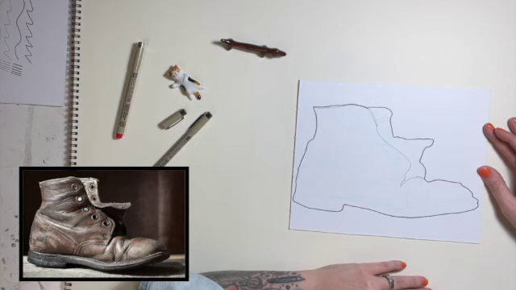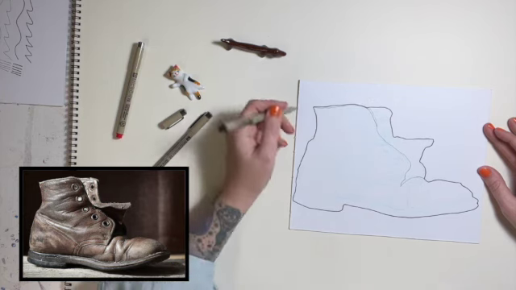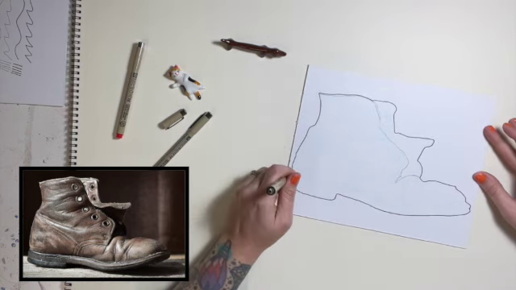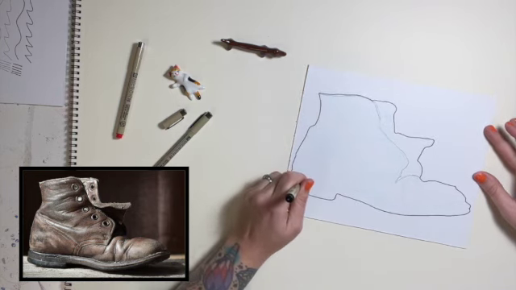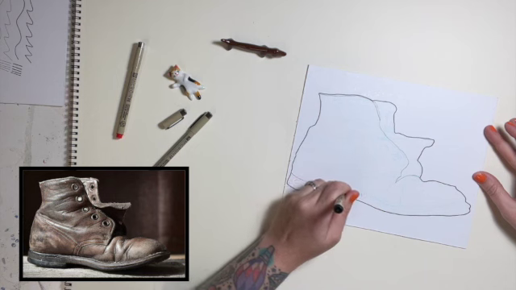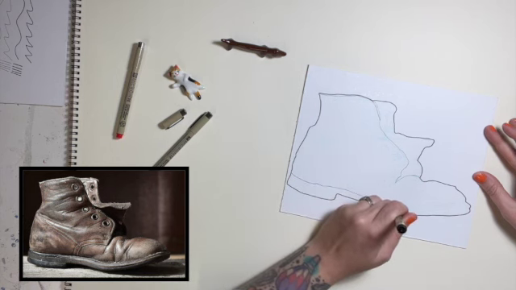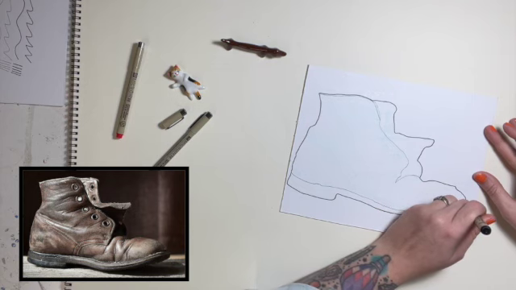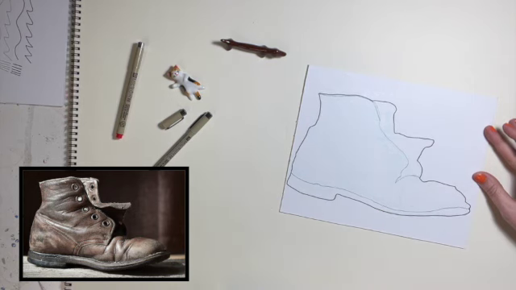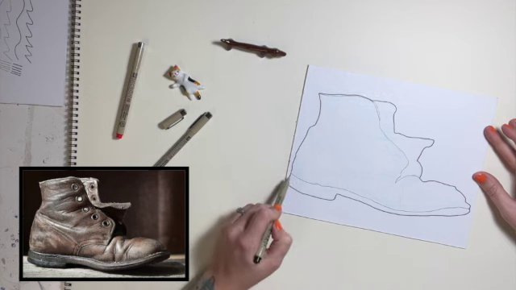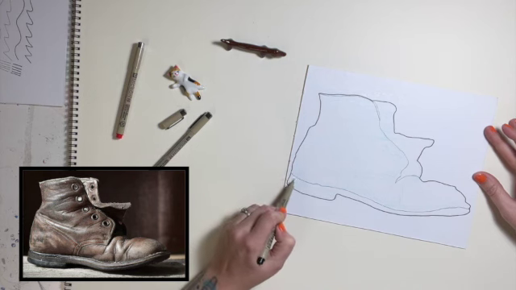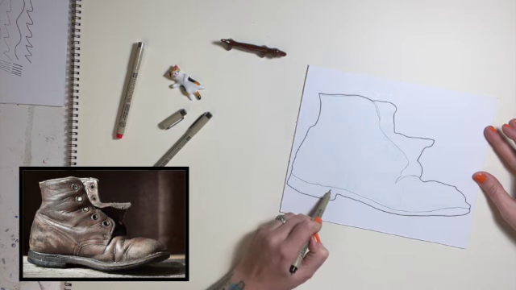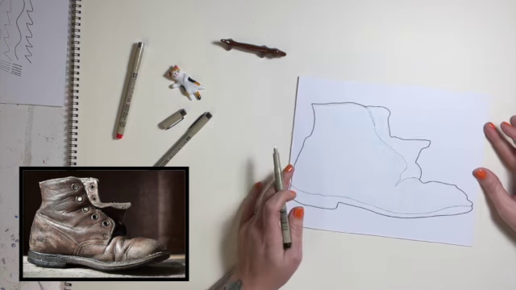I think it's really important for us to start with the element of line when we're learning how to draw, because it's something that we have always done ever since we were little kids. We did these line drawings, whether they be stick figures or, I don't know, doodles in our sketchbooks or on napkins or whatnot. Line is something that we already can relate to.